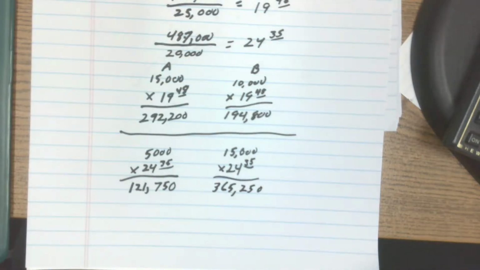So obviously, Department A would prefer the machine hour allocation basis, and Department B would prefer the direct labor hour allocation.